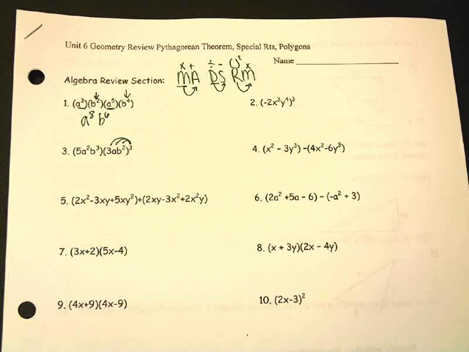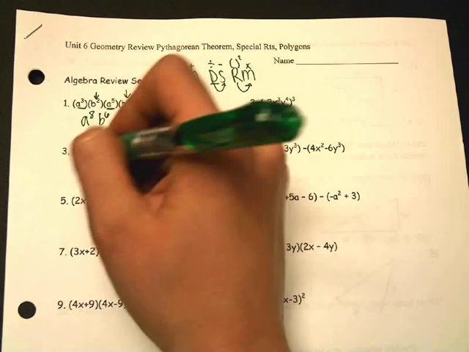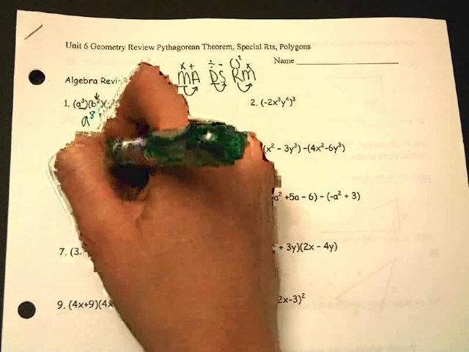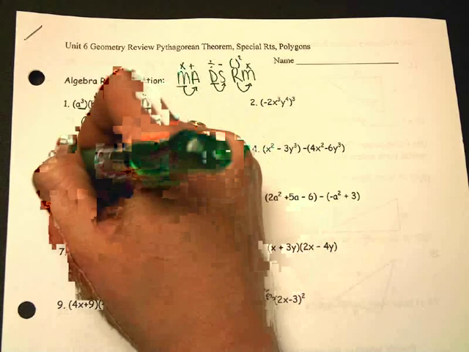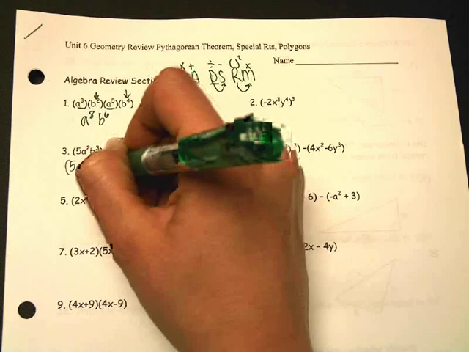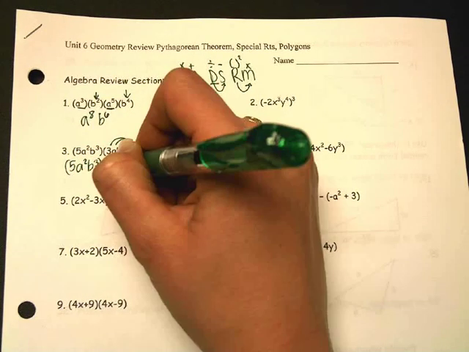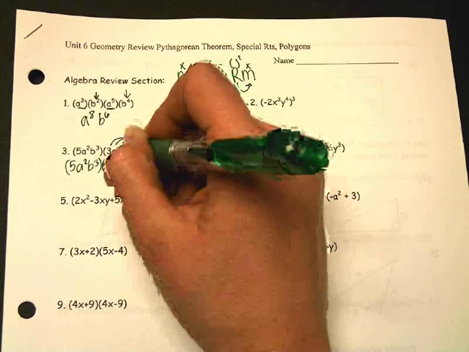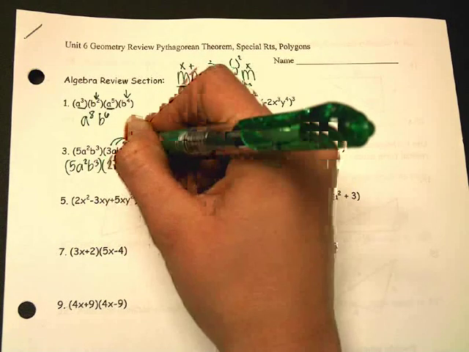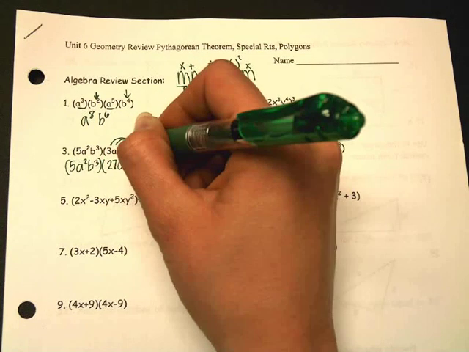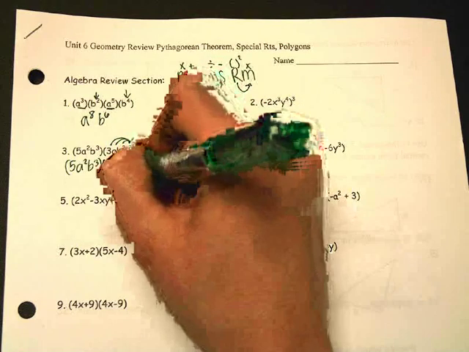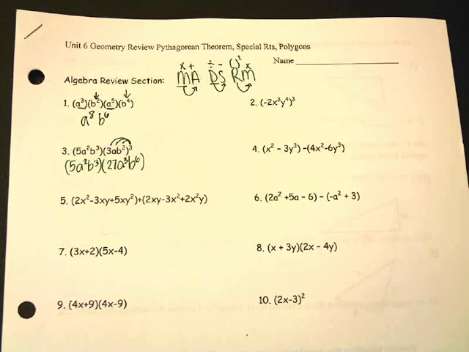So 3 cubed is 27. So you still have the 5a squared b cubed, and that's going to be times 27a to the 3rd, because 1 times 3 is 3. B squared cubed, multiplying those exponents, you get b to the 6th.